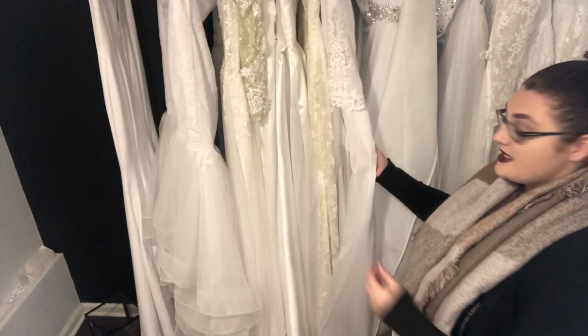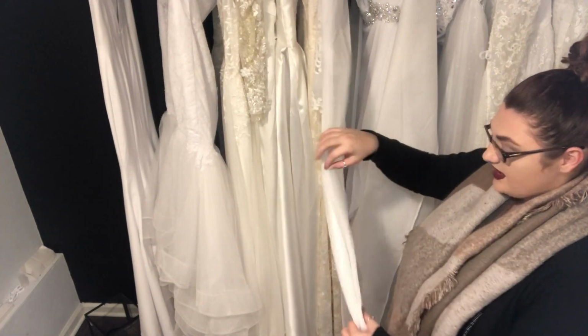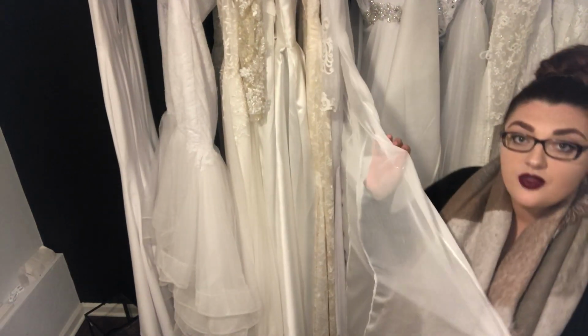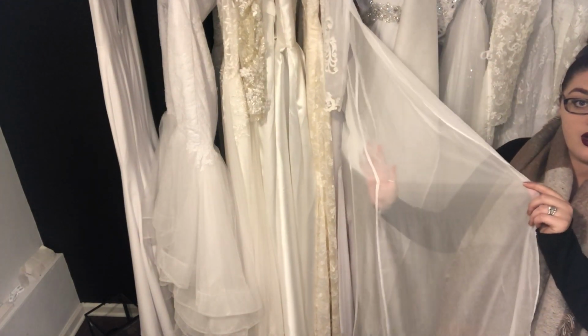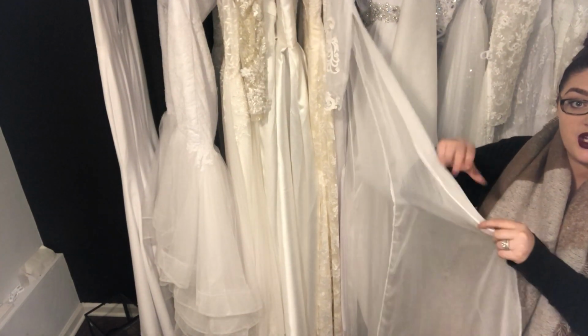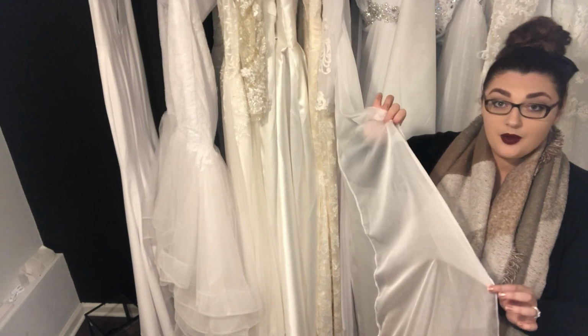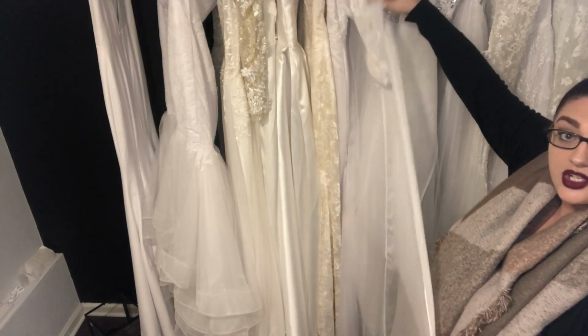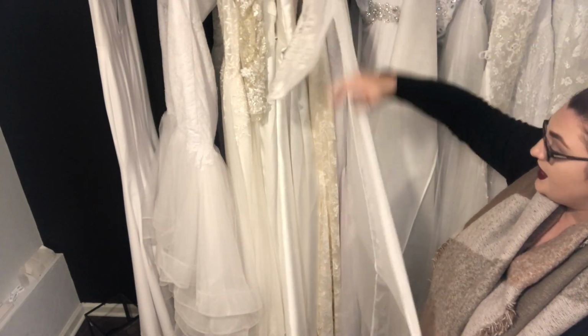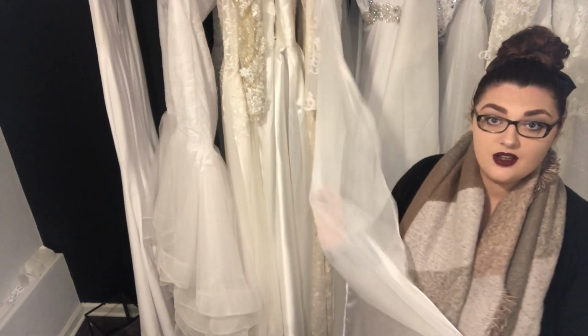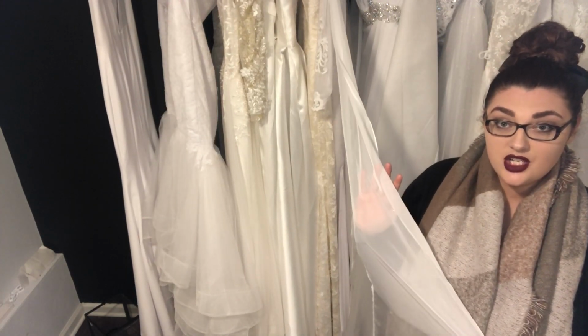So I'll pull this dress because this one is a little bit of an easier option to show. So this dress, you can check out on our blog or on our albums. We have pictures of it. This is our retro gown, and this is actually the over shawl that goes over top of it. So this whole shawl here is made out of chiffon material. So see, it's very sheer.